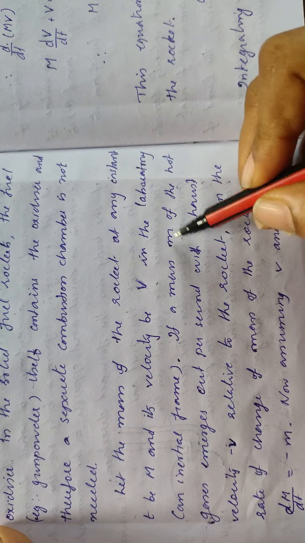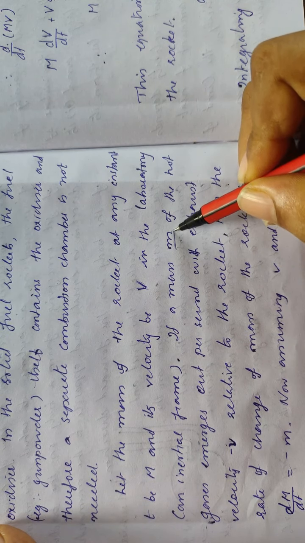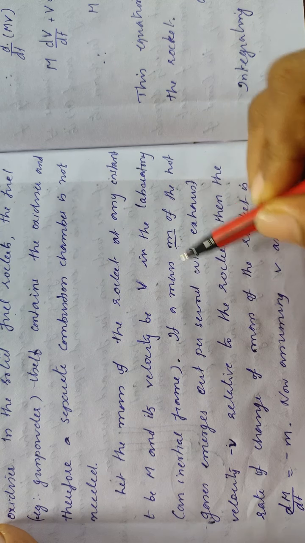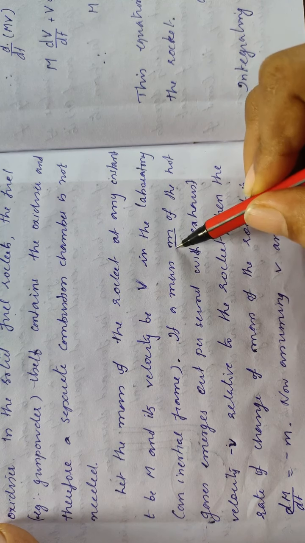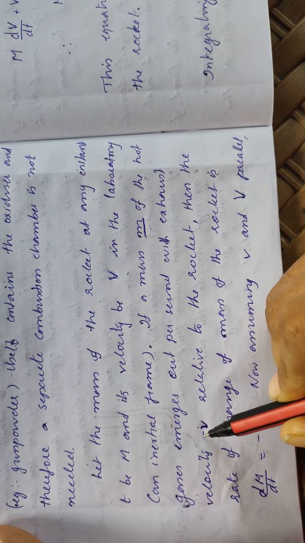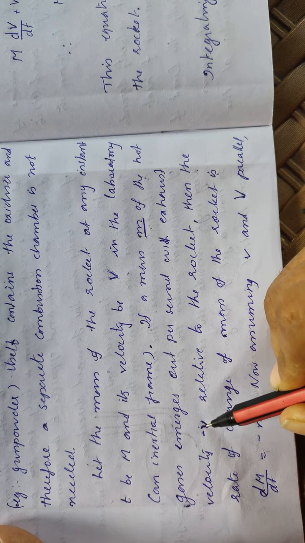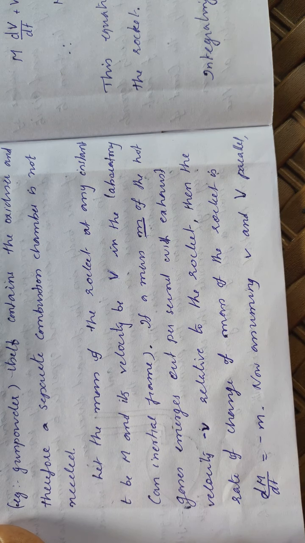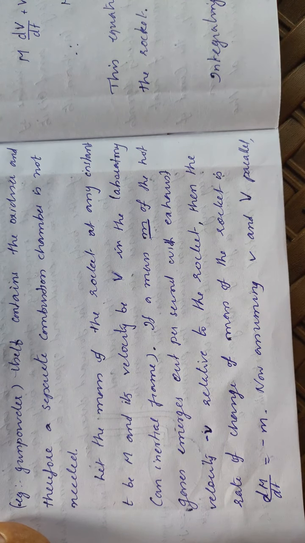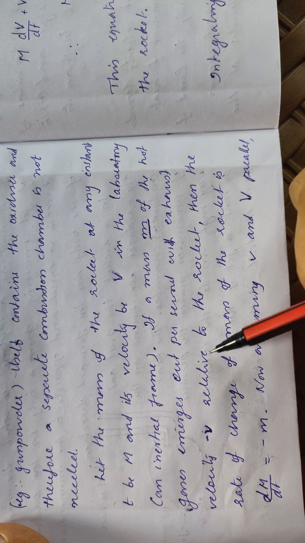The mass m of the hot gas emerges out per second through the exhaust, and v is its velocity. We have put a minus sign here because it is moving in the backward direction. Due to the velocity of this exhaust, the rocket will be moving in the forward direction.